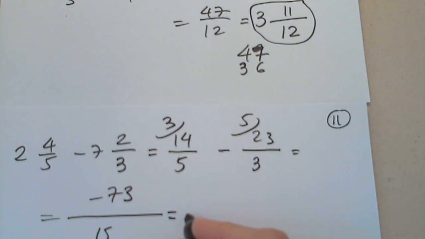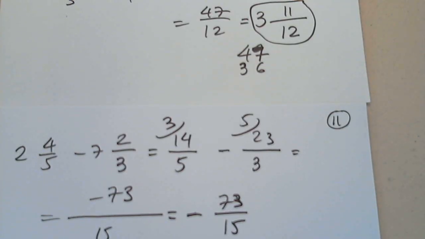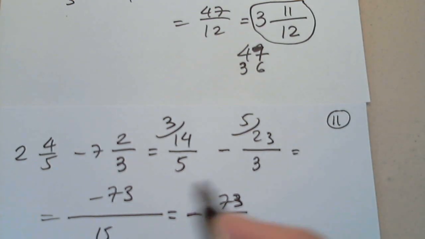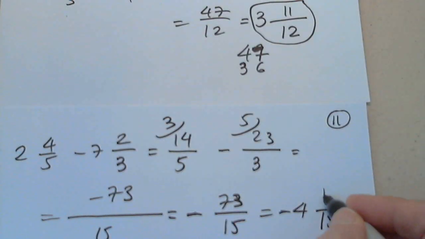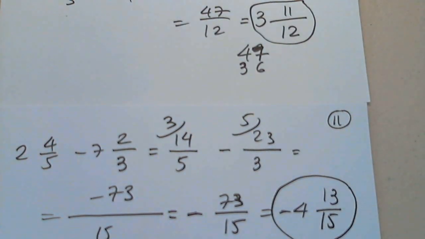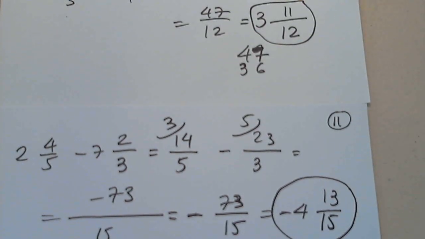And yes, a negative divided by a positive is a negative. And yes, you can divide 73 by 15 and you get 4 integers. So that is negative 4. 4 times 15 is 60, subtracted from 73 is 13. That's how we add and subtract. Nothing different. Just put the integers back for mixed numbers.